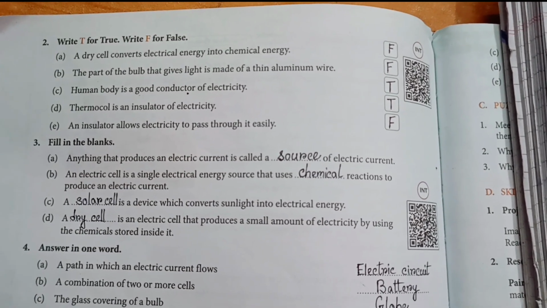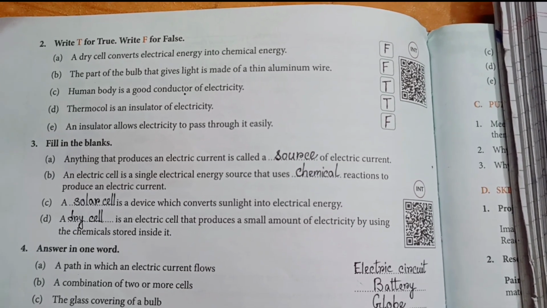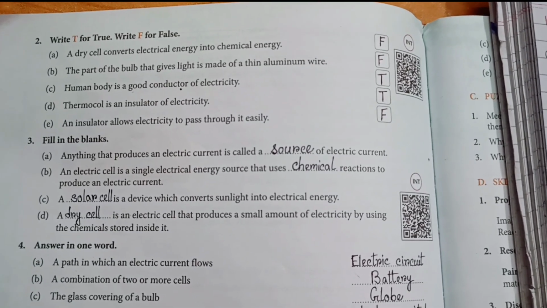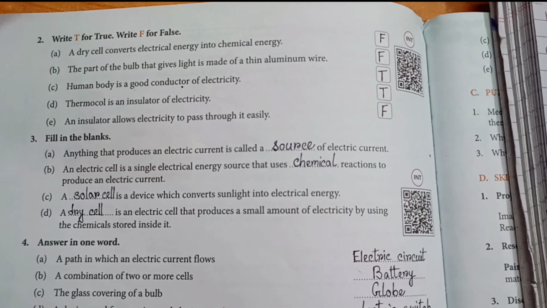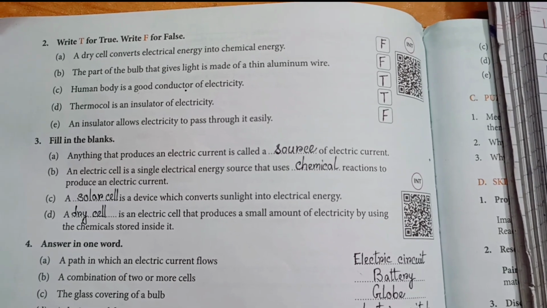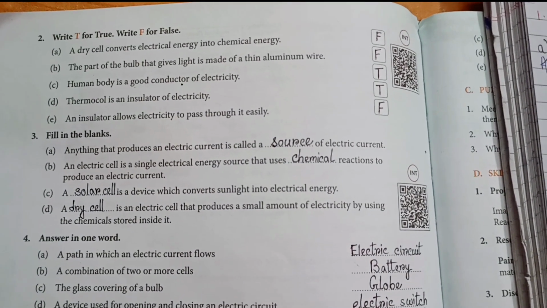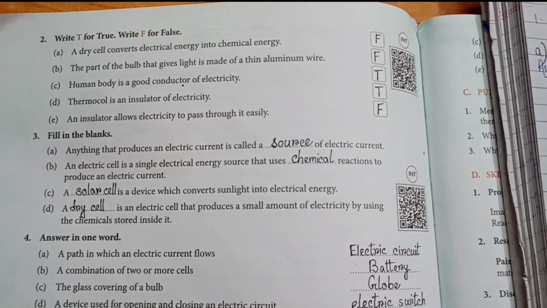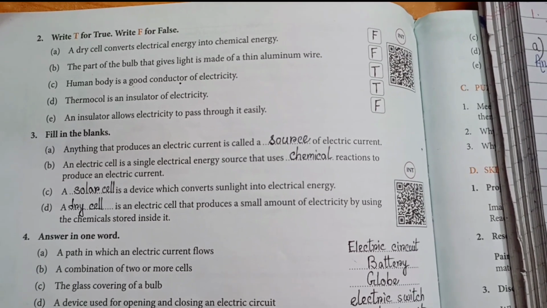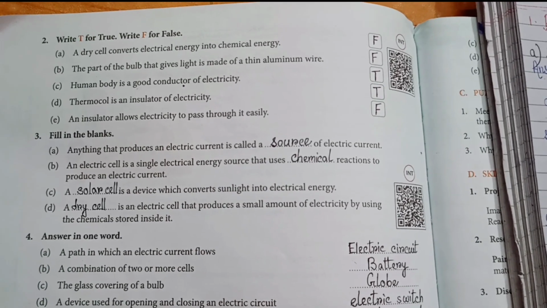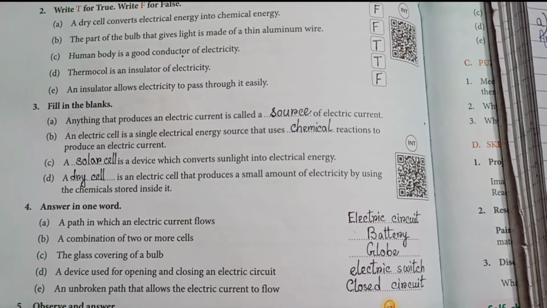False. Number B, the part of the bulb that gives light is made of a thin aluminum wire. Answer is false. Number C, human body is a good conductor of electricity. True. Number D, thermocol is an insulator of electricity. True. Number E, an insulator allows electricity to pass through it easily. False. Number 3, fill in the blanks.